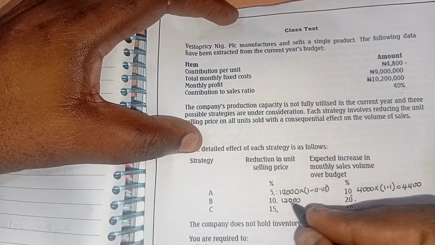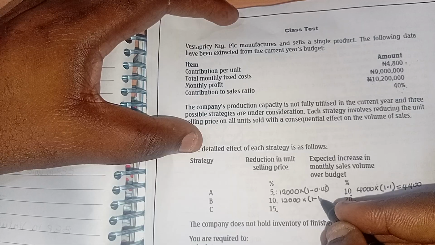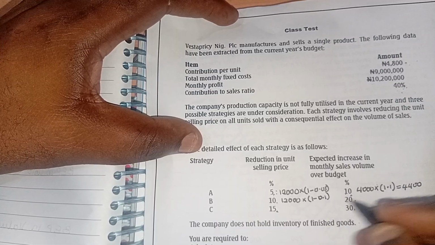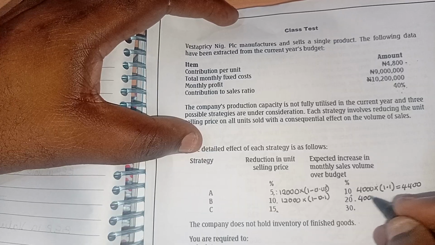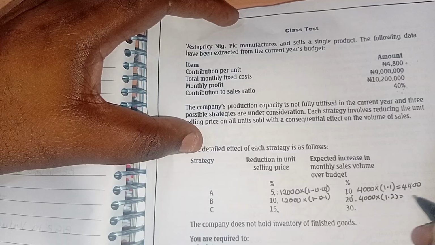Then if the selling price is reduced by 0.1, the volume will increase. So to increase is 1.2, and this will give you 4,800.